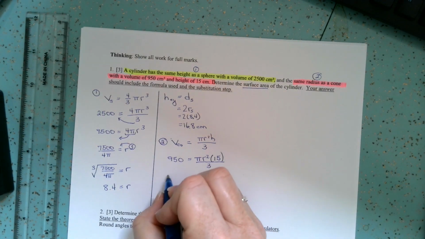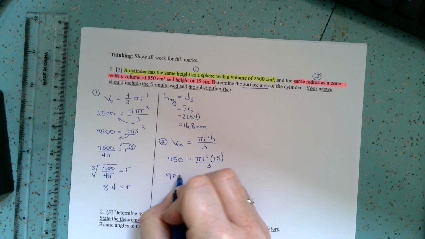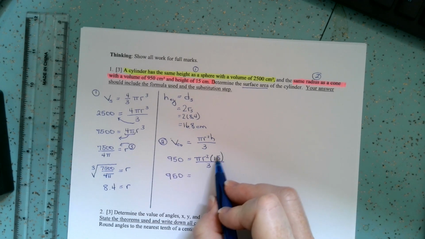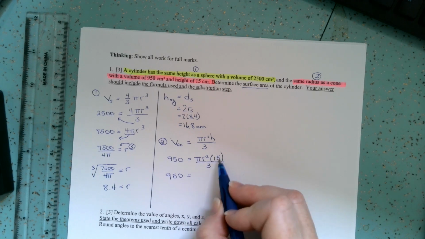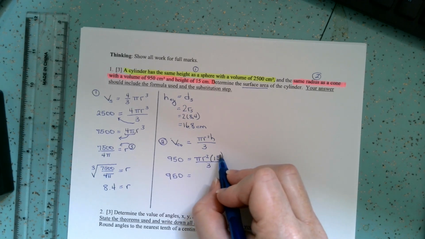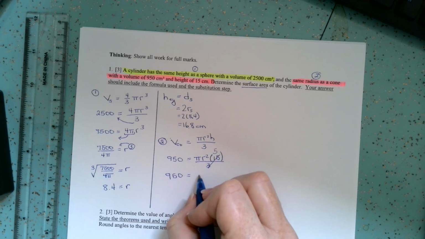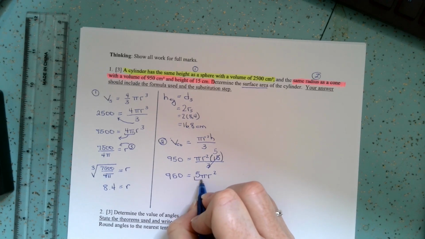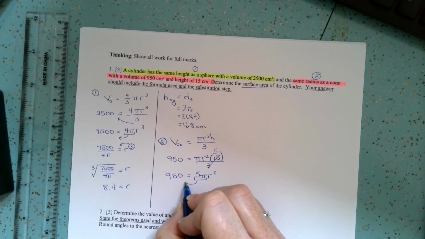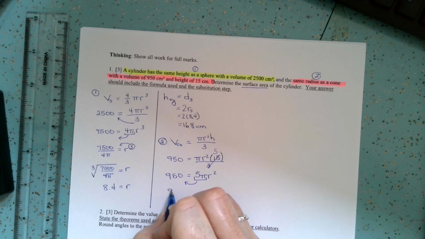Before I start to move anything to the other side, I want to simplify this. I see that I have all of this divided by 3. So 15 divided by 3 is 5. So this is going to be the same thing as 5 pi r squared. Now I have 5 pi multiplied by r squared. When I take that to the other side, it becomes a division.